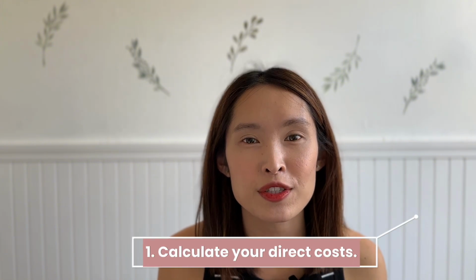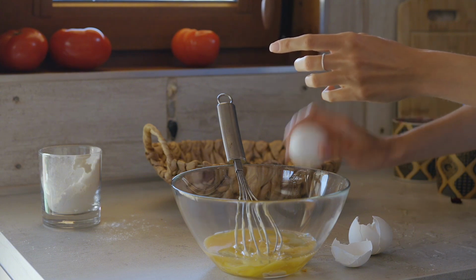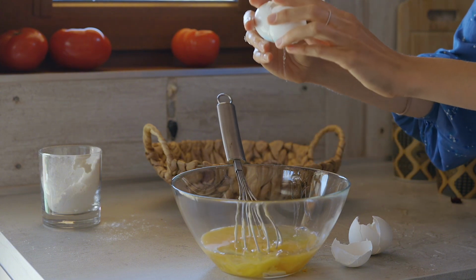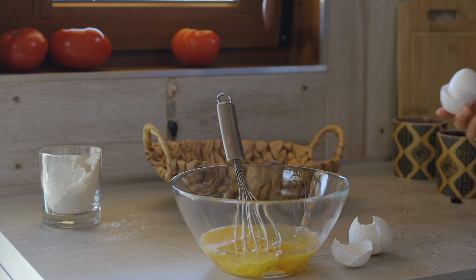But today, I want to focus on all the factors you should be considering in order to price your baked goods for profit. Step 1. Calculate your direct costs. This is the most straightforward cost to calculate. In theory, you should already know all the costs of the supplies and ingredients that go into making your baked goods. Although this is a really tedious process, you should only really need to do this step once, and then you should be able to streamline your pricing process after.